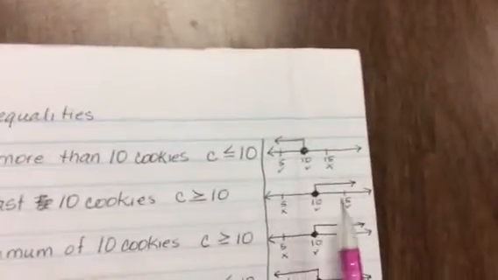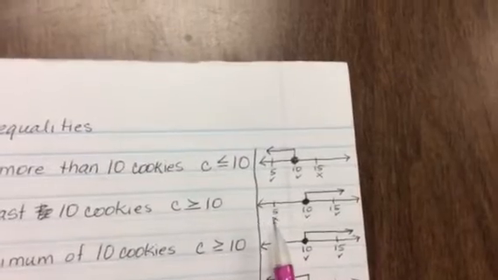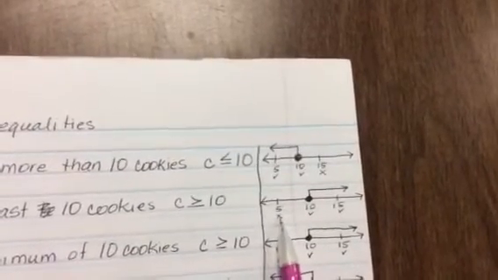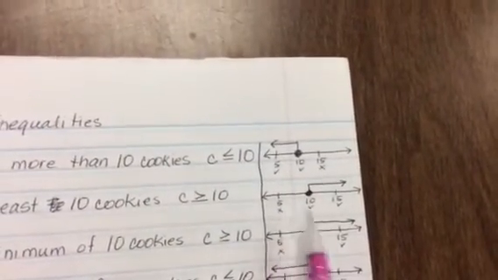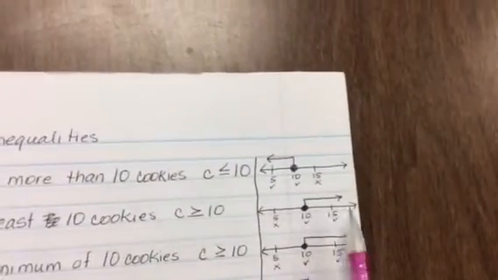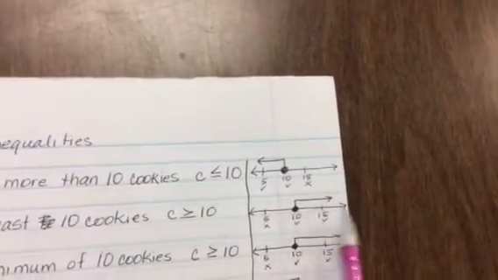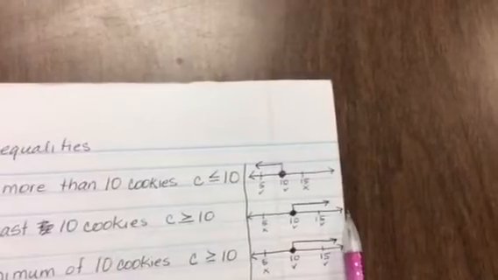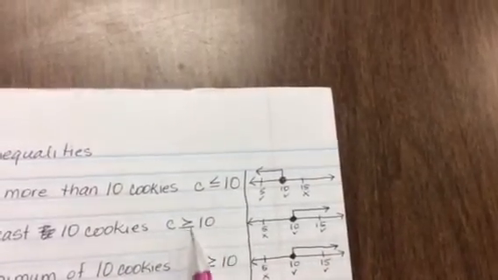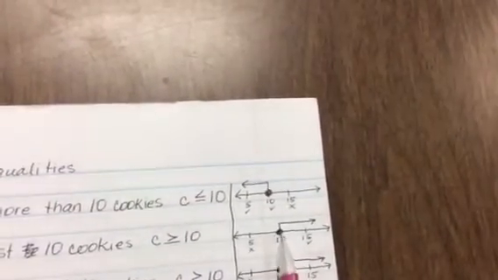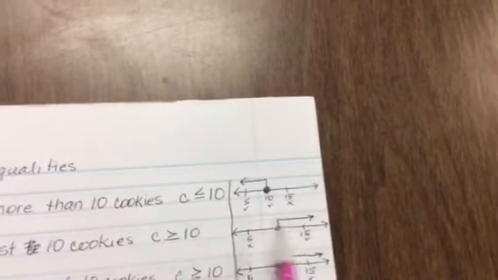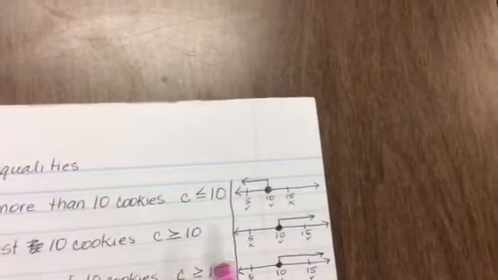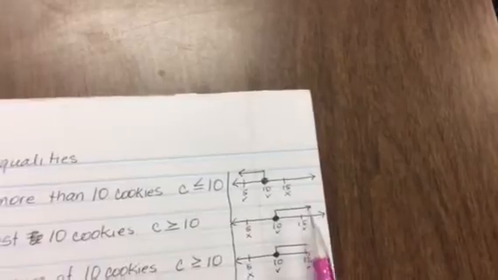And here I have a number line. Could 5 cookies do if your mother says you must eat at least 10? No. Would 10 do? Yes. 15? Yes. And on and on. All of these values over here would make this a true statement. So I'm going to have a closed circle here because I've got greater than or equal to, and I'm going to go off to the right.